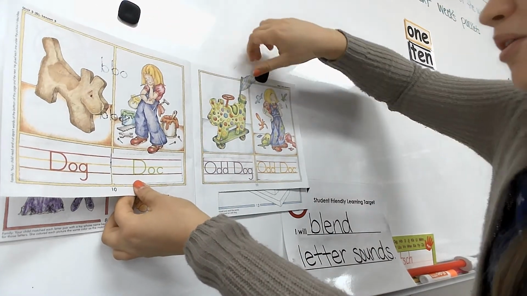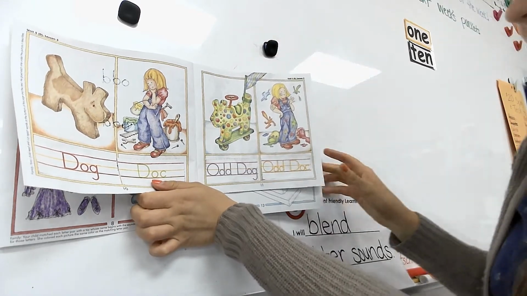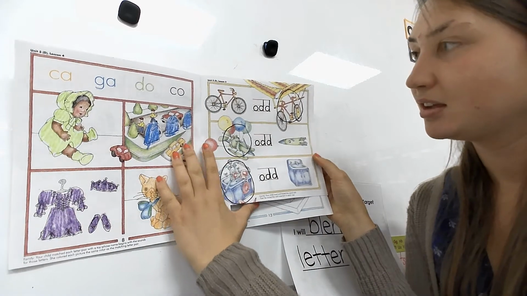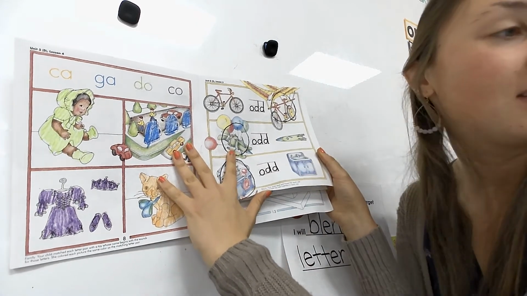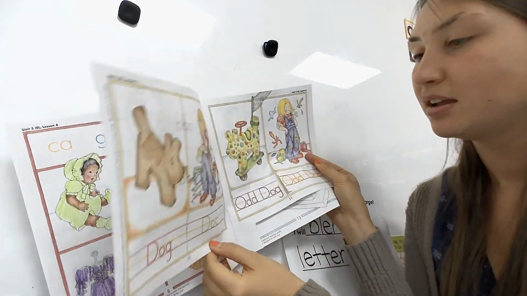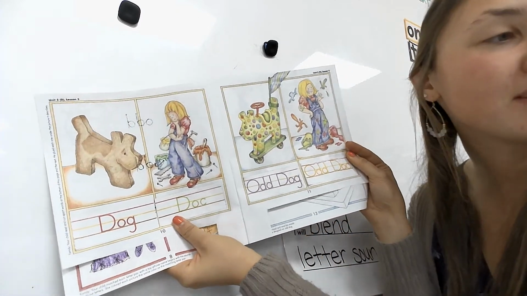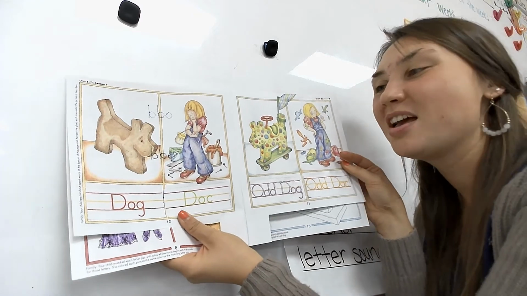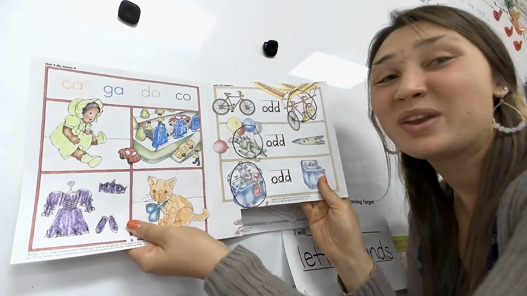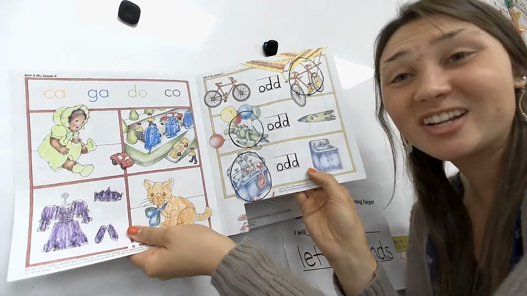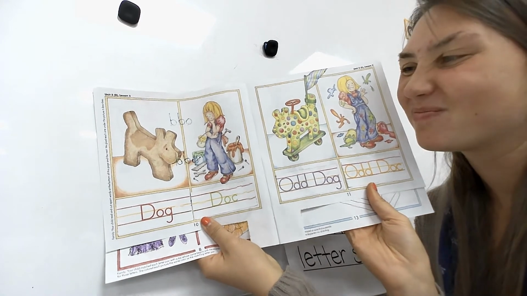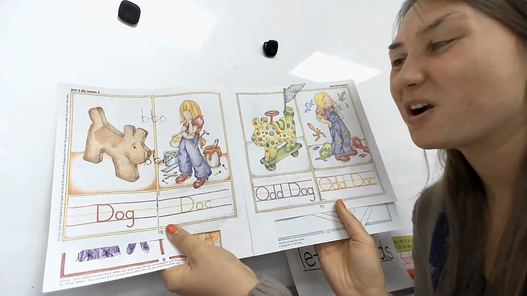What you need to do once you have everything glued down is have your grown-up upload pages 9, 10, and 11 to the red reading folder so that we can see that you started to spell odd and put that story together. We're really excited to see your work.